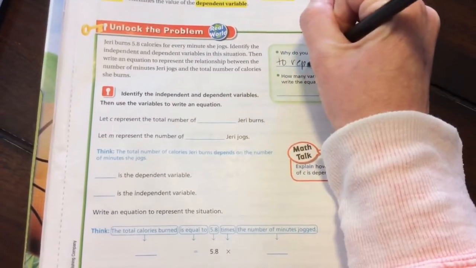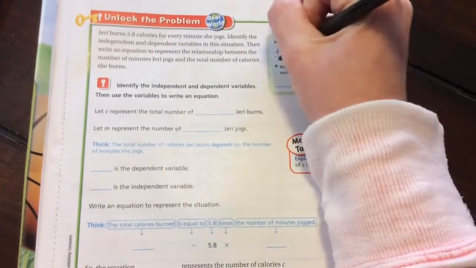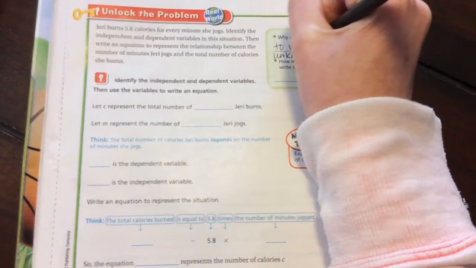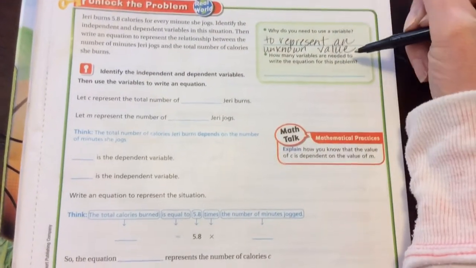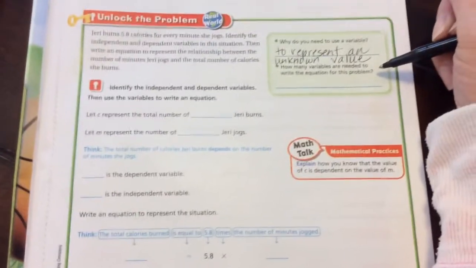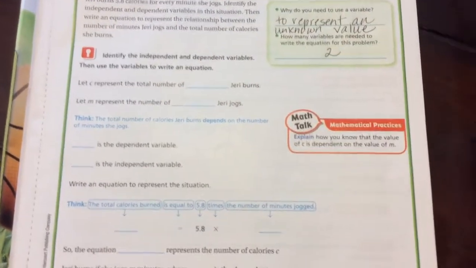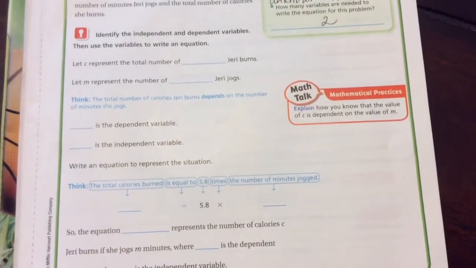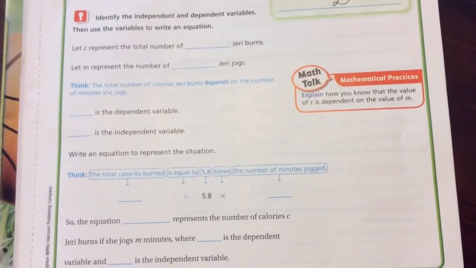We need to do that to represent an unknown value. How many variables are needed to write the equation for this problem? I'm going to need two variables for this problem. So identify the independent and dependent variables, then use the variables to write an equation.